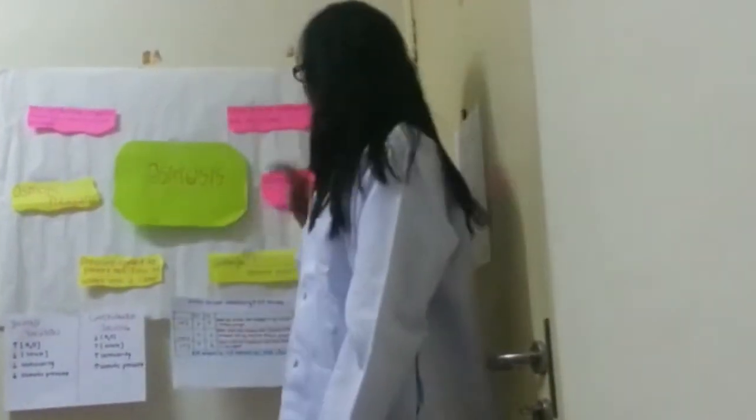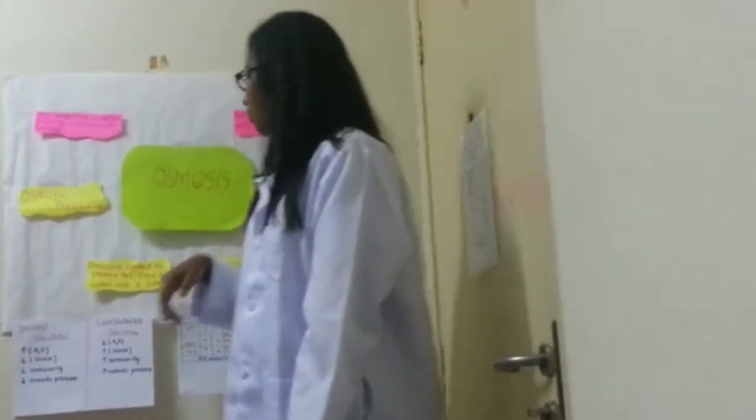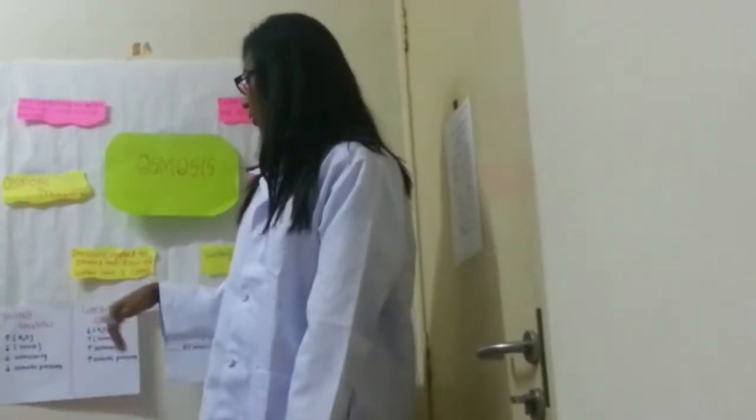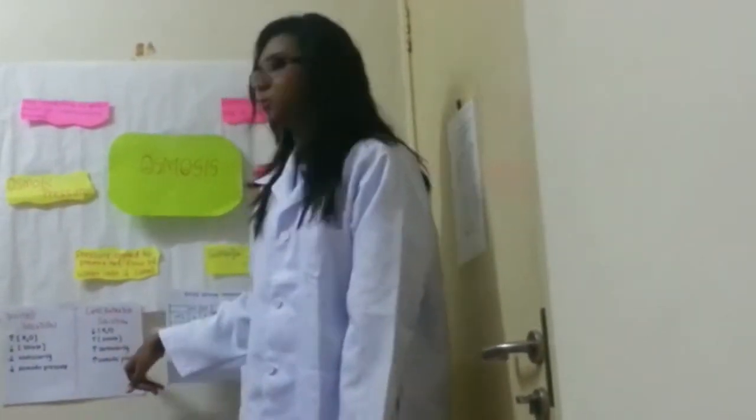When the water concentration is higher, we know that the number of particles, equivalent to osmolarity, is lower. When the water concentration is higher, the osmotic pressure is also lower. So in short, in the diluted area, when the water concentration is higher, the solute concentration, osmolarity and osmotic pressure are lower. Whereas in the concentrated solution, when the water concentration is lower, the solute concentration, osmolarity and osmotic pressure are higher.